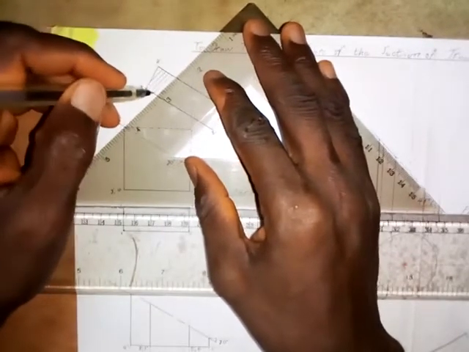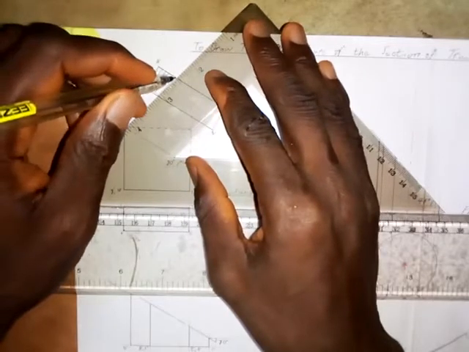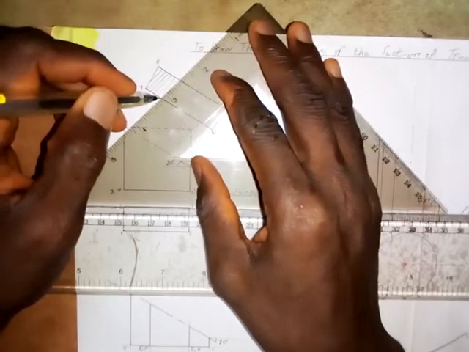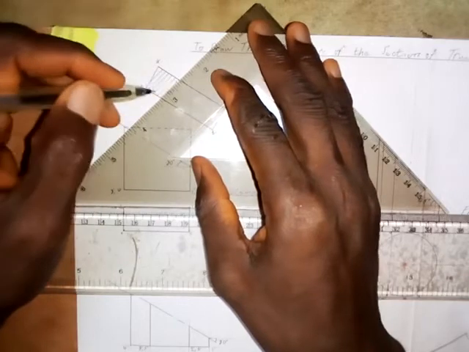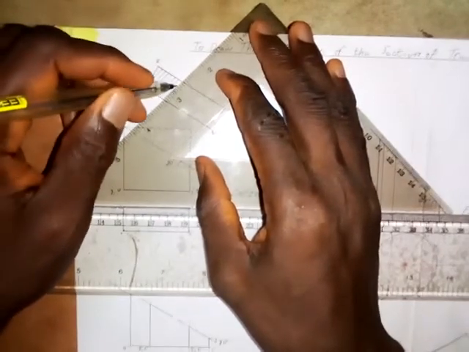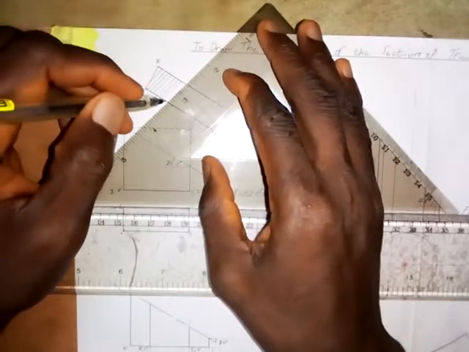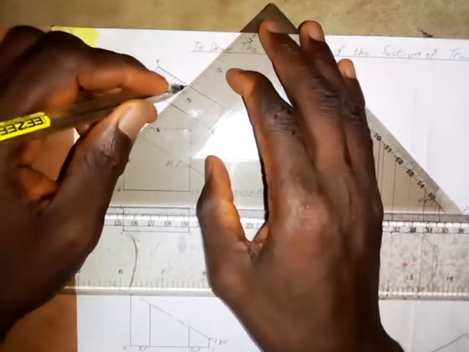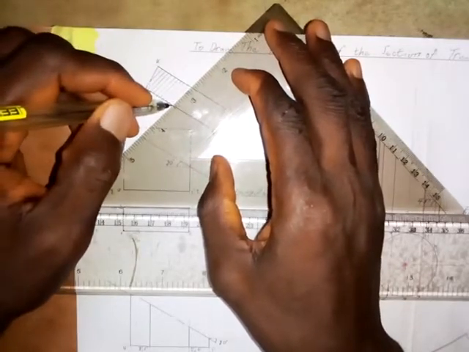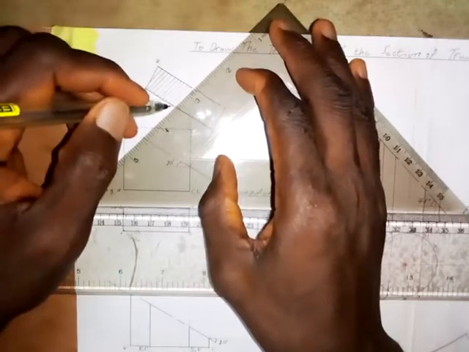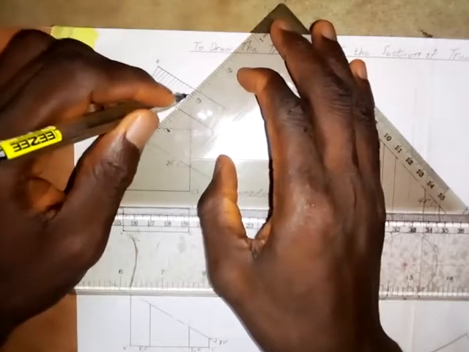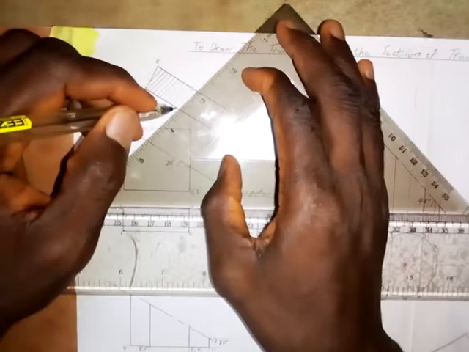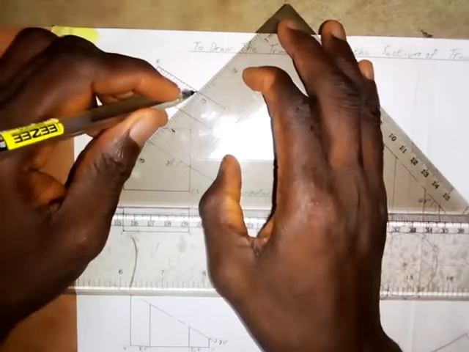So this is how you go on. So use your 45-degree set square to do it. And make sure the spaces between the hatching lines are almost equal. You don't have to measure it. I've said this several times.